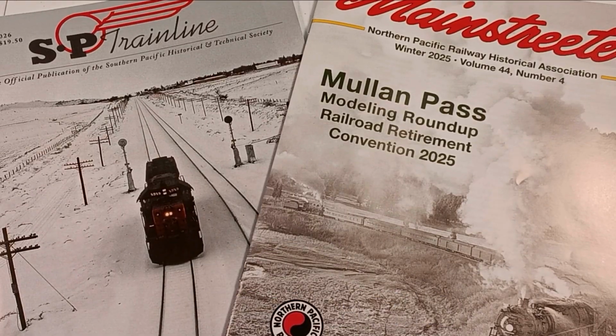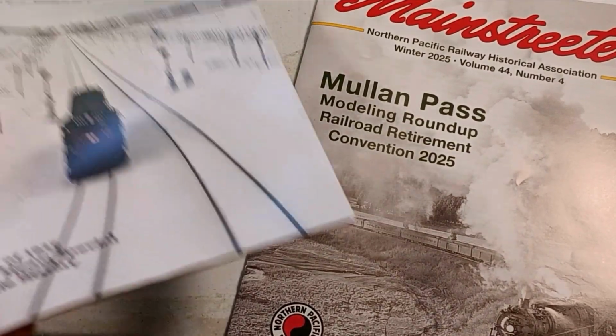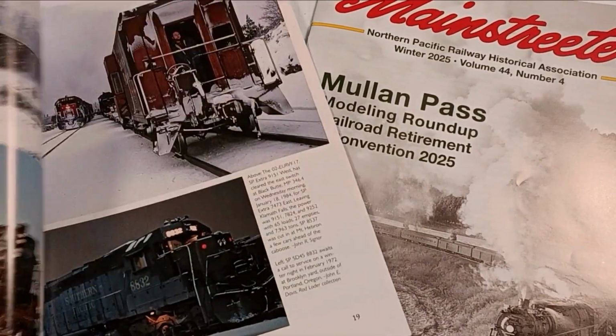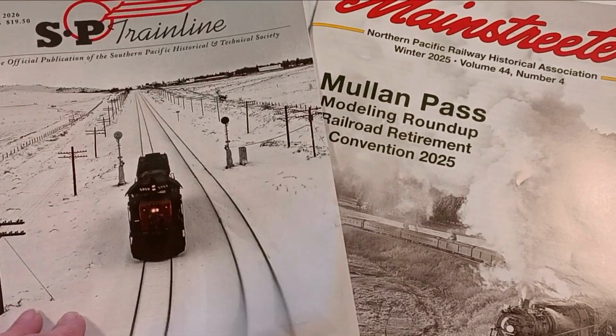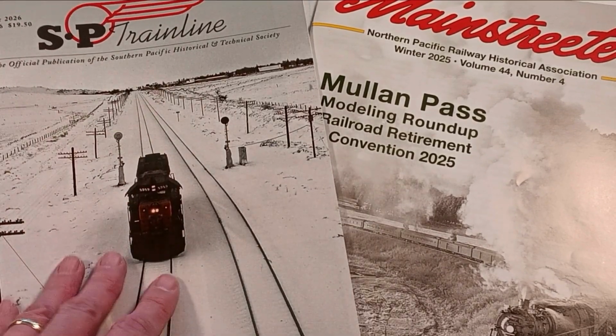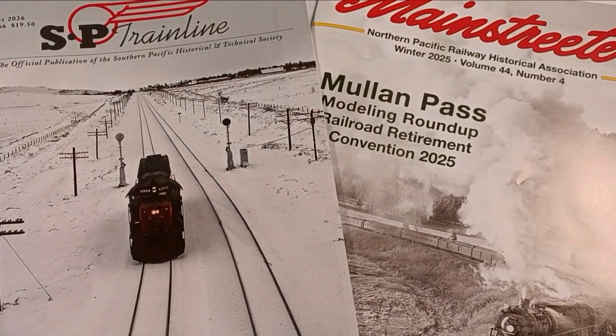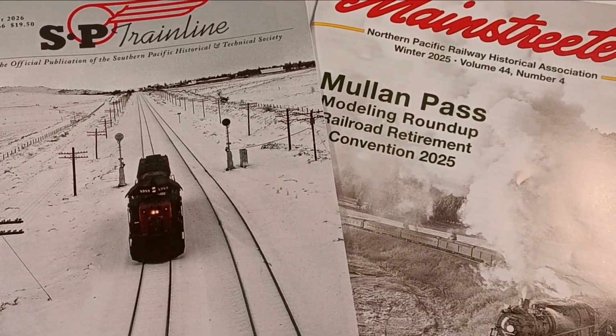The seventh source are railroad historical societies. For me right now, I belong to the Southern Pacific Historical and Technical Society and the Northern Pacific Railway Historical Association, because it covers, again, my particular interests. These both put out a very nice magazine, which covers pictures, routes, stories, locomotives, equipment, operations, train wrecks, things like that.